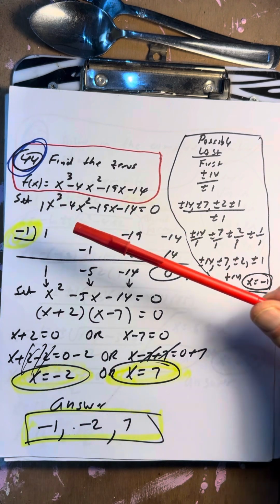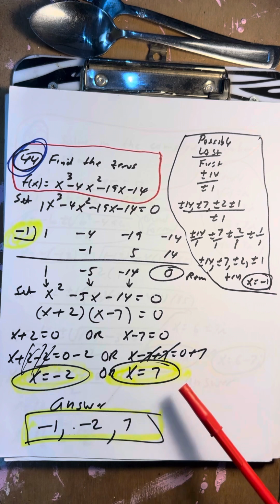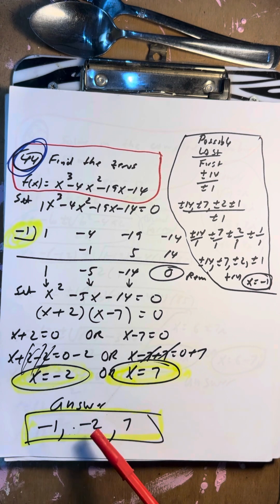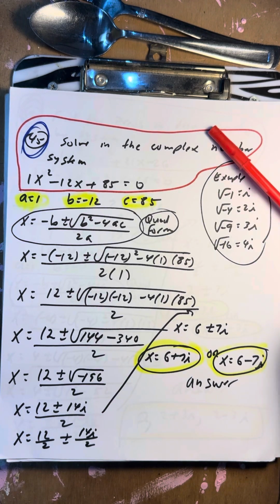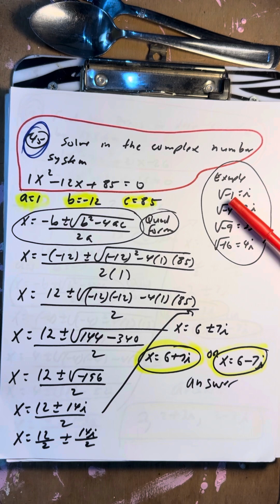But we also had -1 worked, -2 worked, and positive 7. This is the zeros of this function. Solving a complex number: complex numbers, if you get stuff like square root of -1 is i, square root of -4 is 2i.